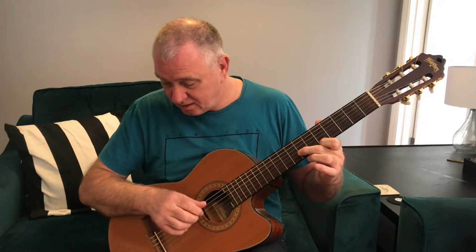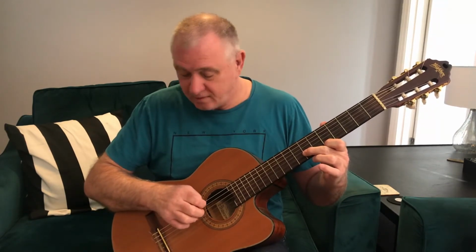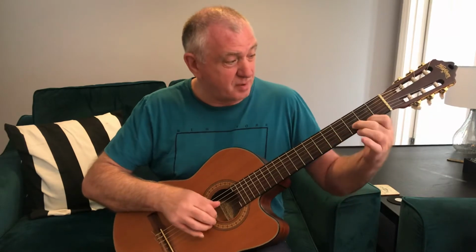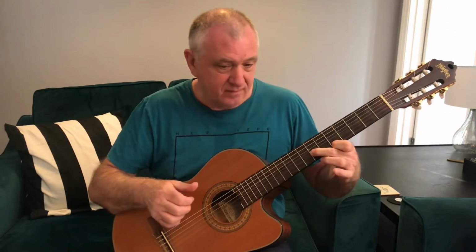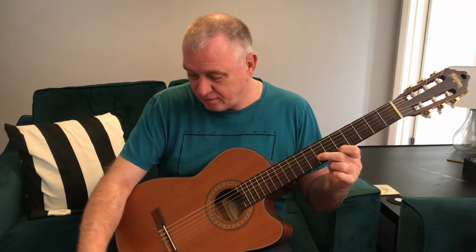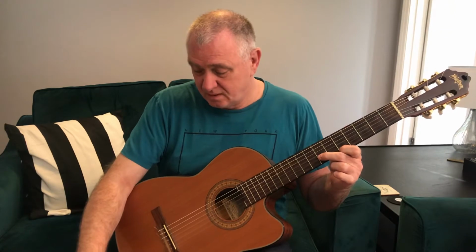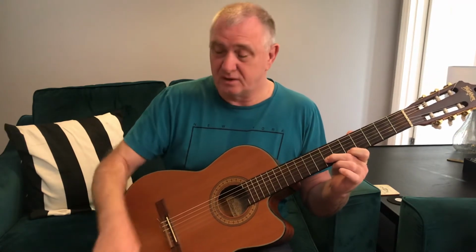You can see there I've slid that double stop up from the 2nd and 3rd frets to the 7th and the 5th. You don't have to do that. If you prefer the 5 and the 7, that's the last quaver beat on the first line of the music there.